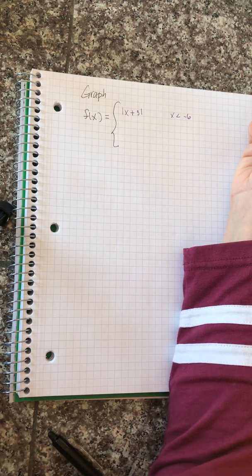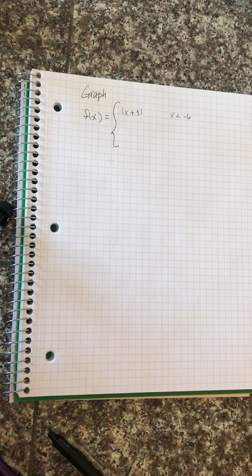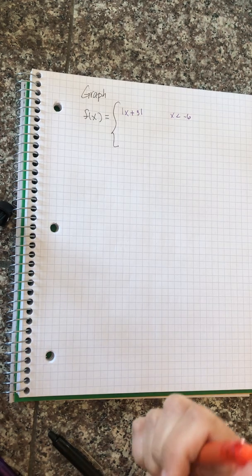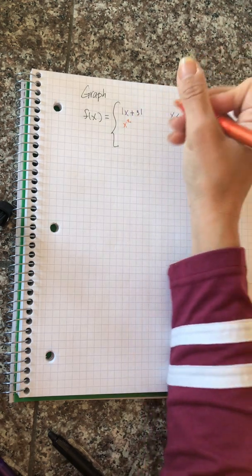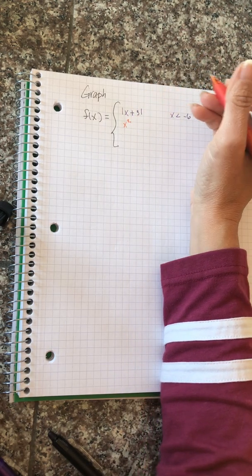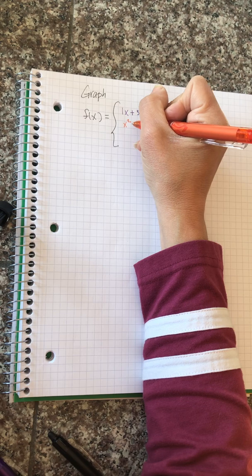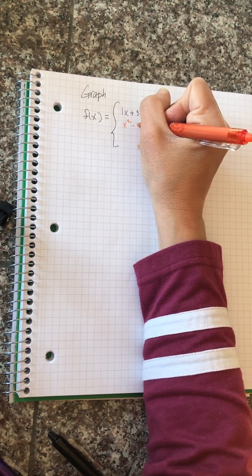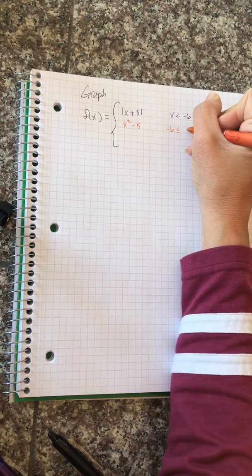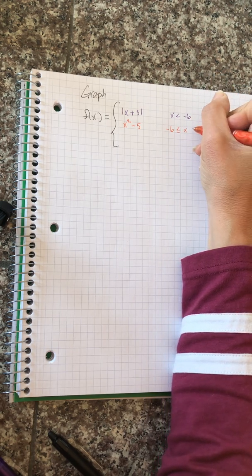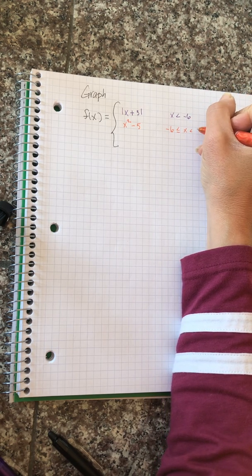-6. Okay. And then let's do x squared minus 5 for -6 is less than or equal to x, which is less than 0.